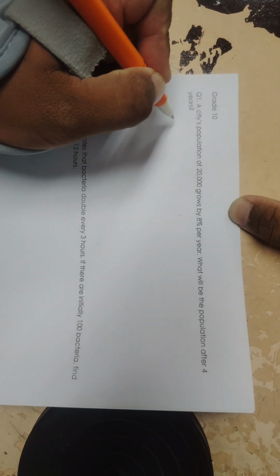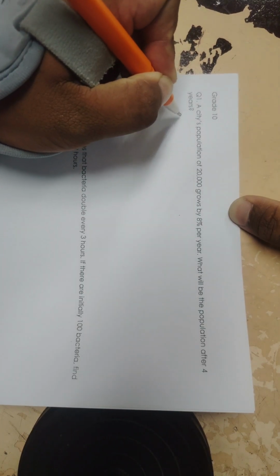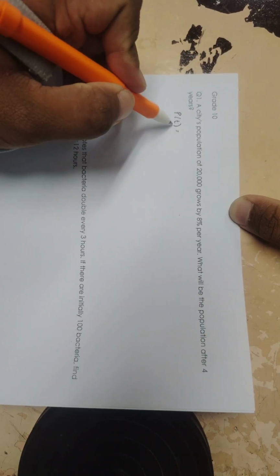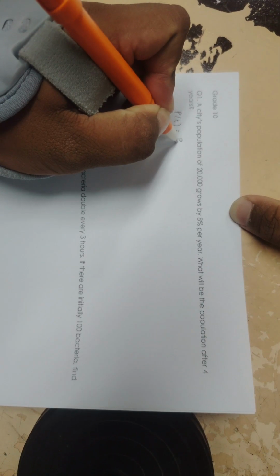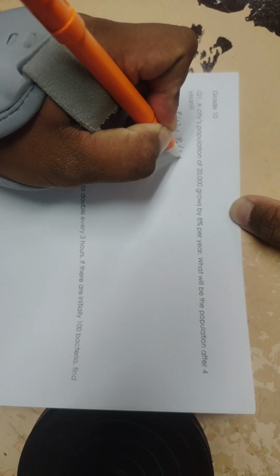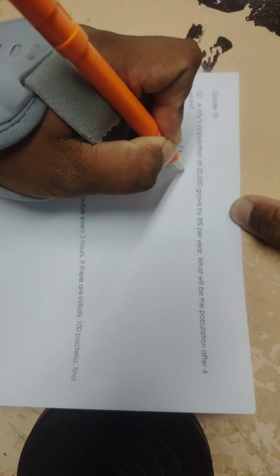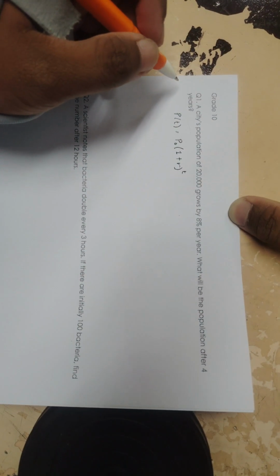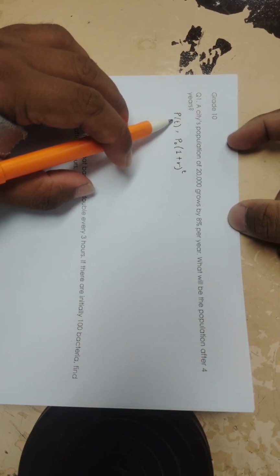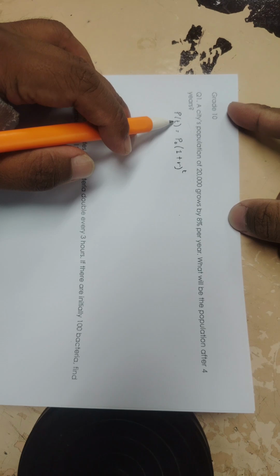So, ang formula na gagamitin natin dito is actually P of T, considering the time, is equal to P sub 0 times the quantity of 1 plus R raised to T. Okay, so, para saan yung P of T? P of T, technically, the population after T years, kung ilang taon man.